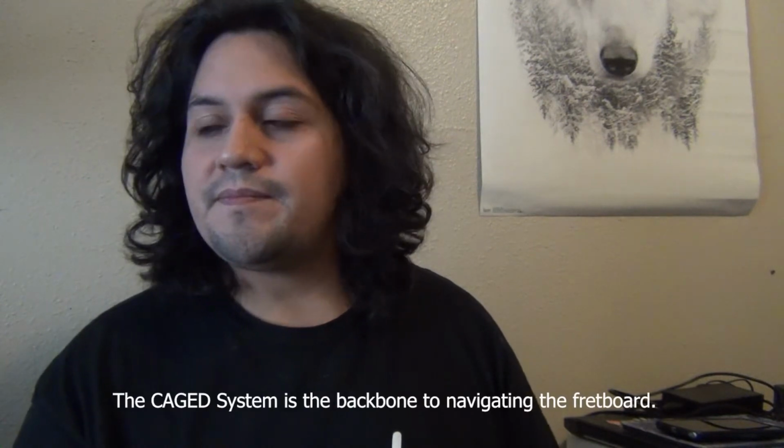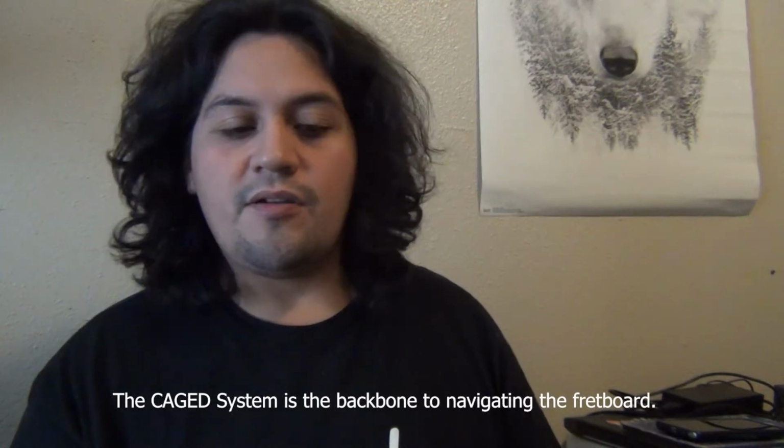Another good thing is that since the CAGED system is the backbone of the arrangement of these notes, if we start adding notes, for example if we play the blues major or minor pentatonic, for the minor pentatonic you would add the flat 5. You can see that you start getting a different flavor. It's no longer just a minor sound or a major sound.